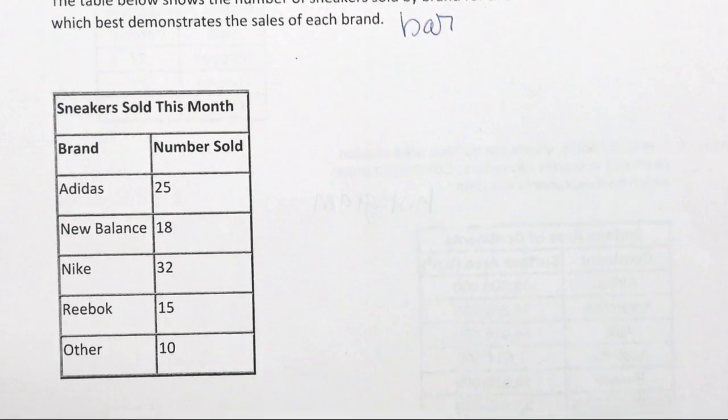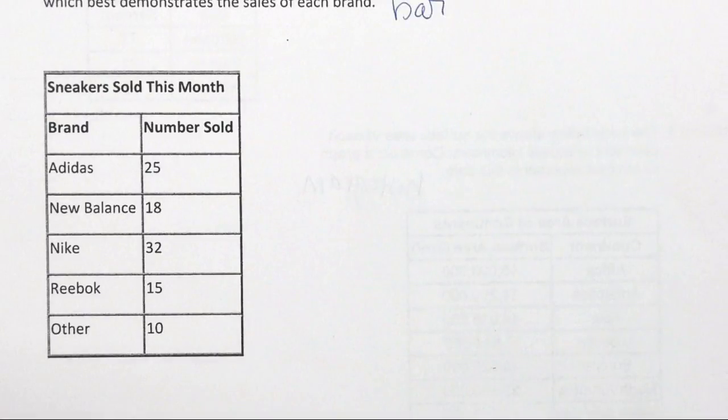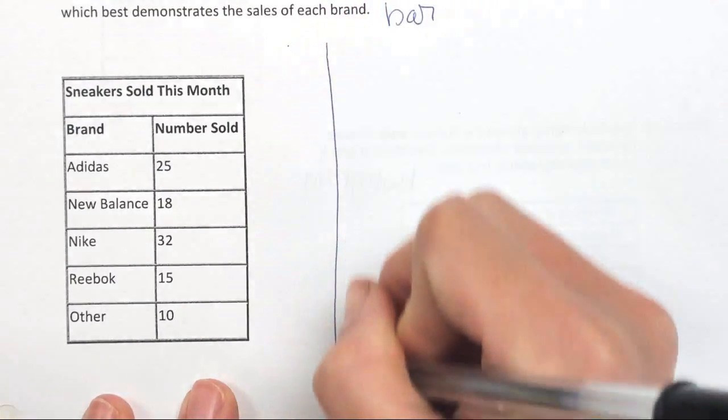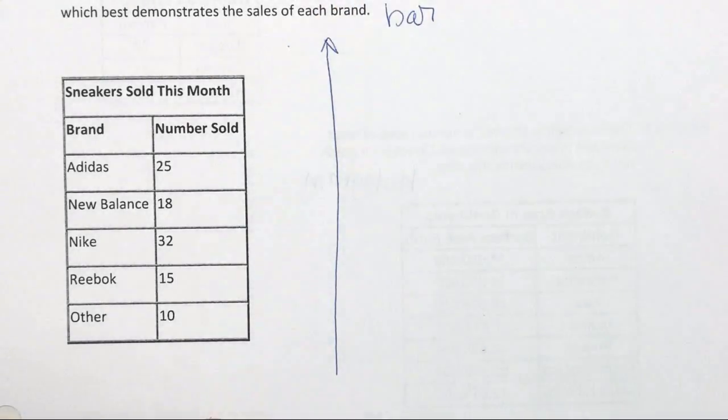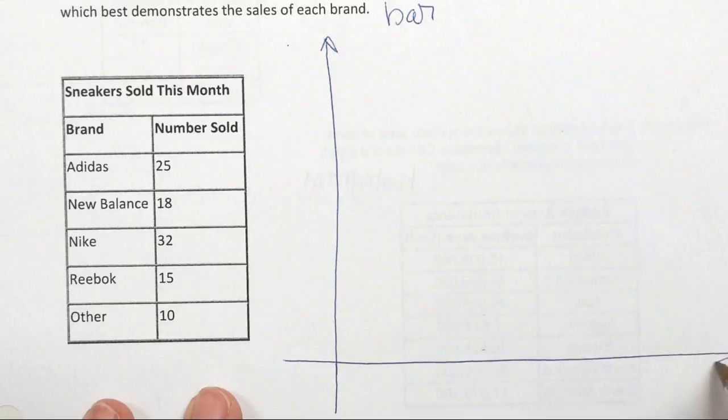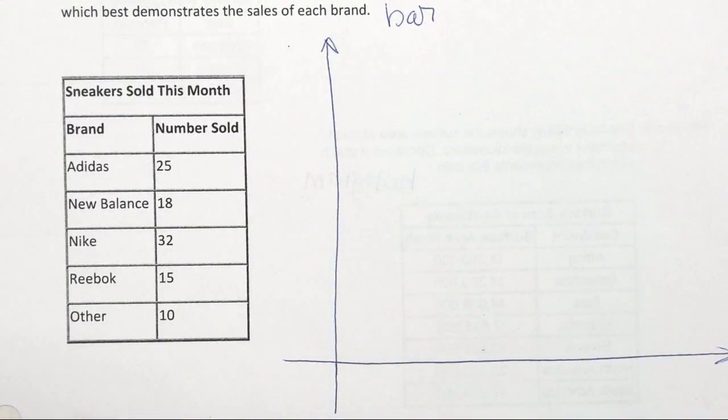All right, for a bar graph, we need what? To draw what first? X and Y axis. Go ahead and draw that. Yes, give me 1 second. And if you want rulers, I do have them if you're really picky, and they're up there in that bottom drawer.